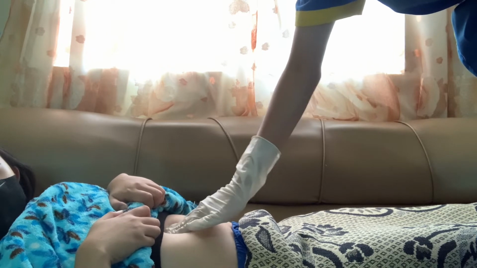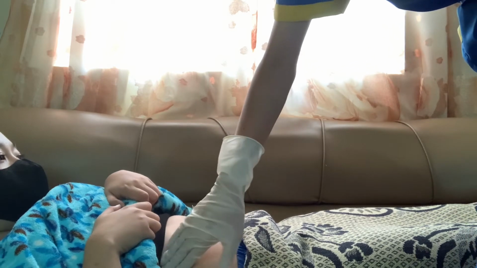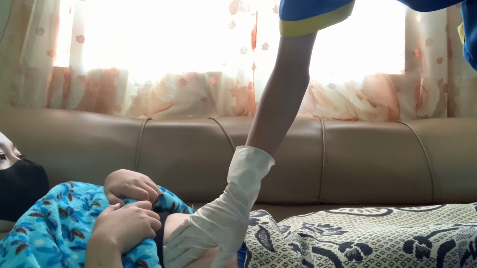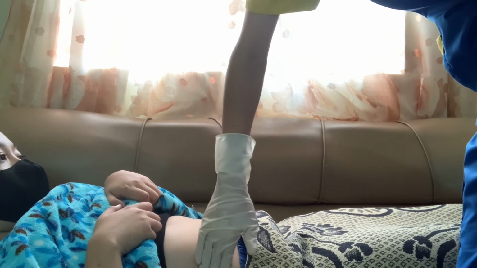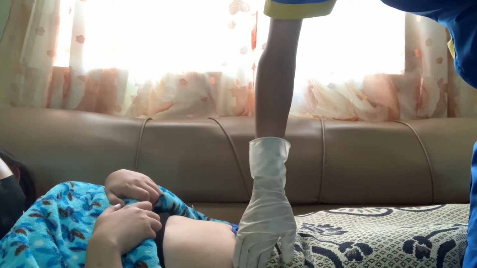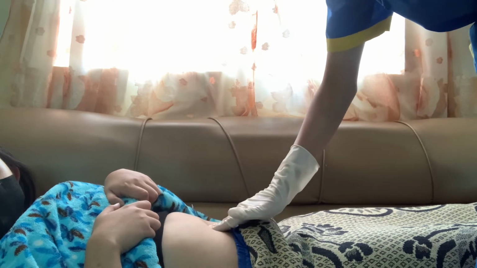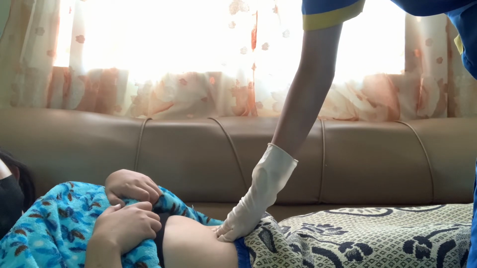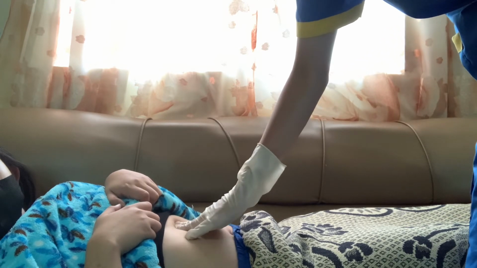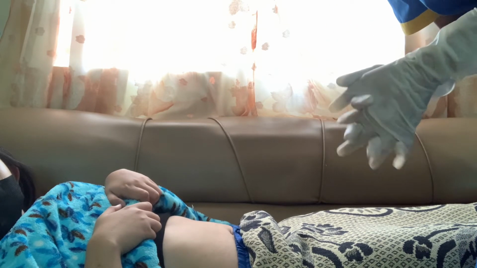Nakakaramdam ka po ba ng pain? Hindi po. Okay. Left hypochondriac, left lumbar, left iliac, hypogastric, and then umbilicus. So next is deep palpation using our two hands.